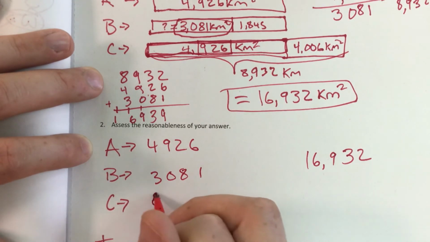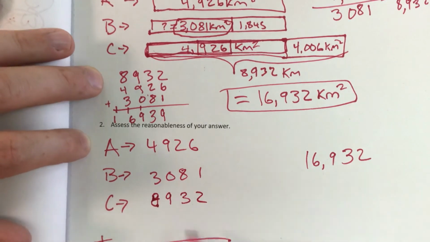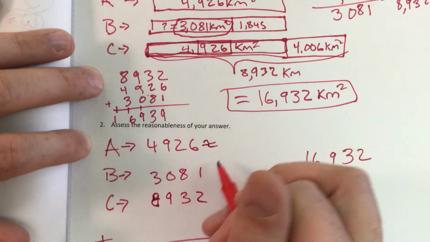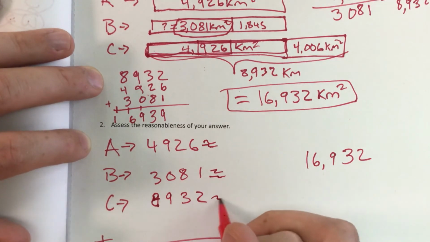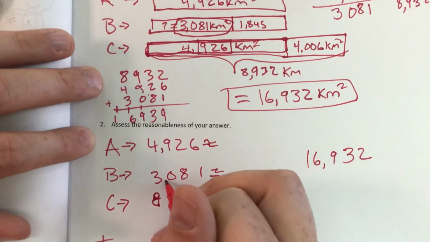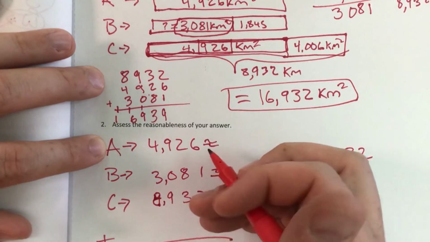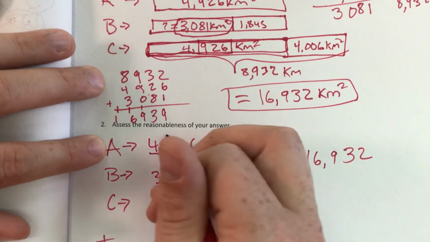Oops, sorry, 8,932. Okay, so when I round this, and this is where you have kind of a choice. In this situation, let's round to, say, the thousands place. You know what, thousands place.